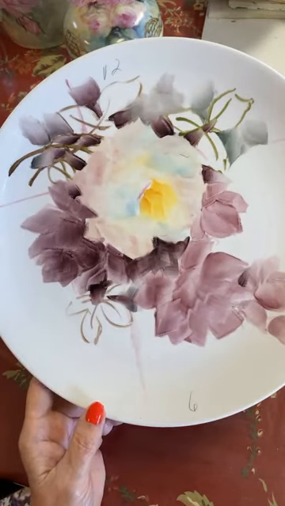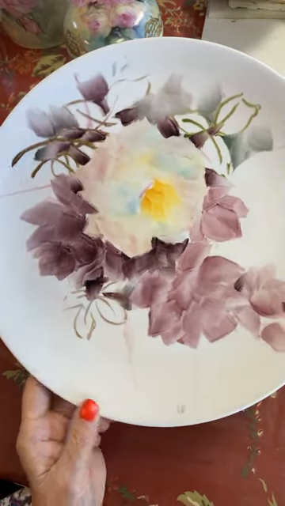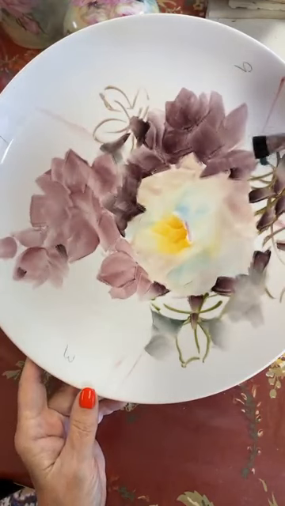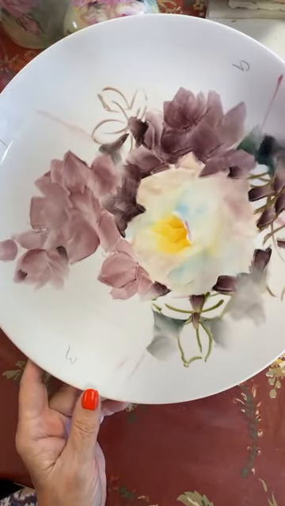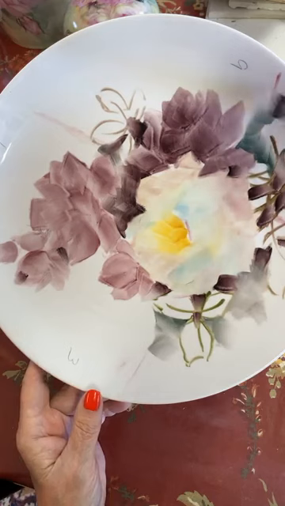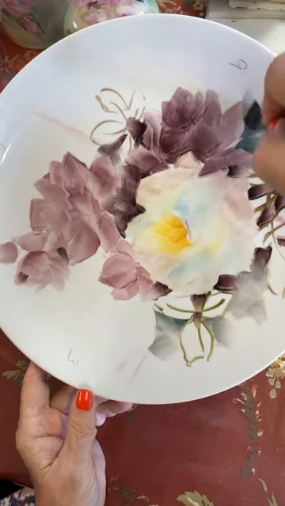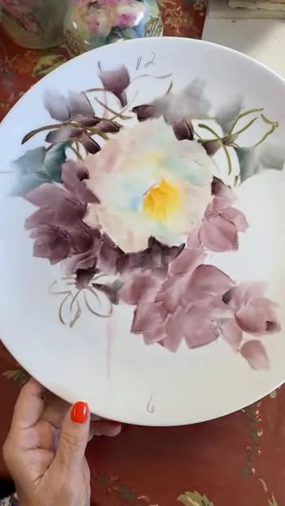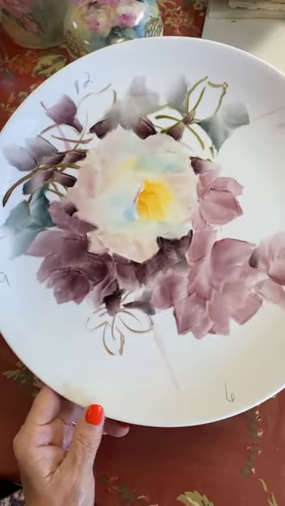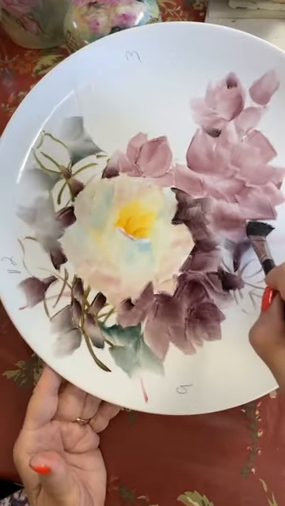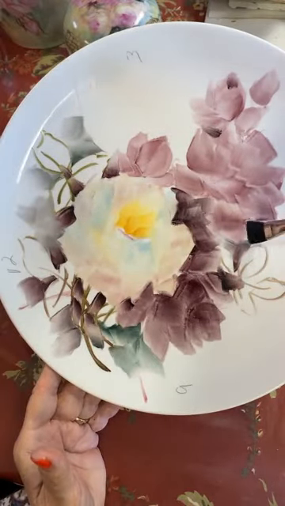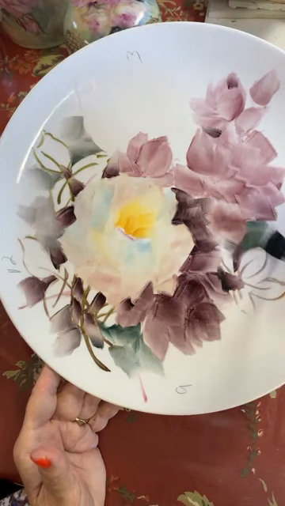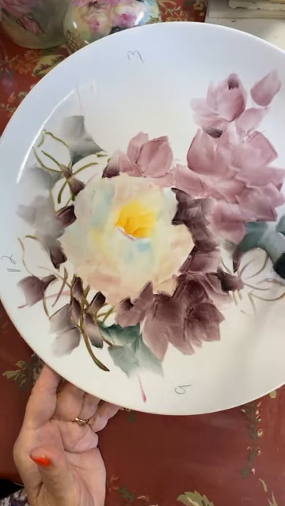I like to always start with an idea or a sketch and not just start doing this blind. I've done it blind, and I do that a lot sometimes, and sometimes I wish I had started with a sketch. Then I can pretty much see what the design's looking like without having to paint by the seat of my pants, which means without a plan.